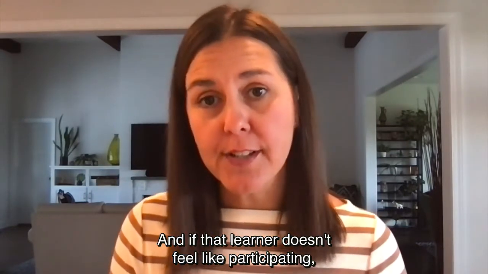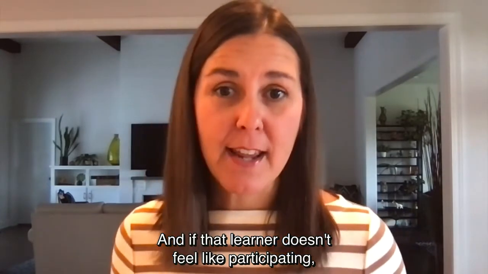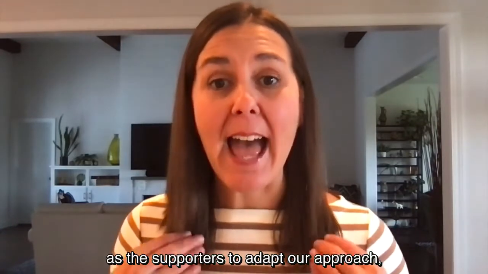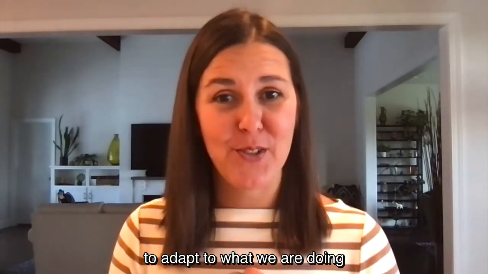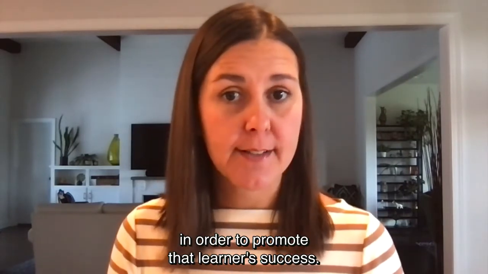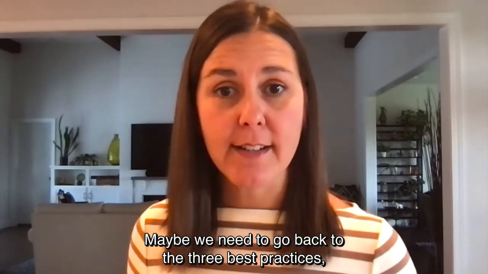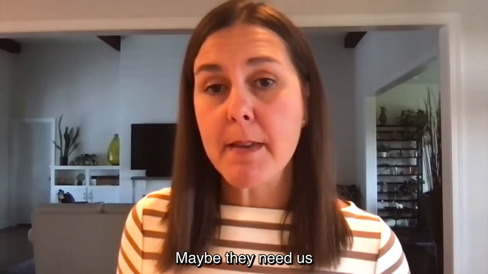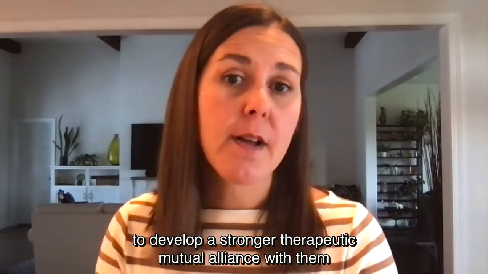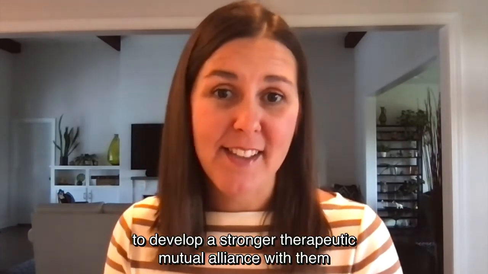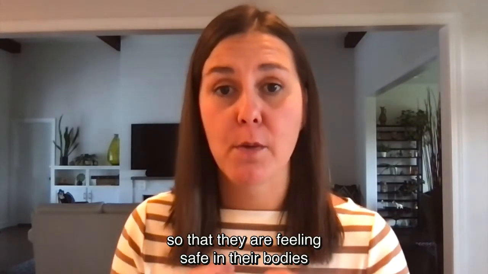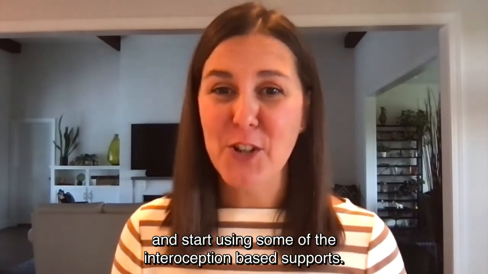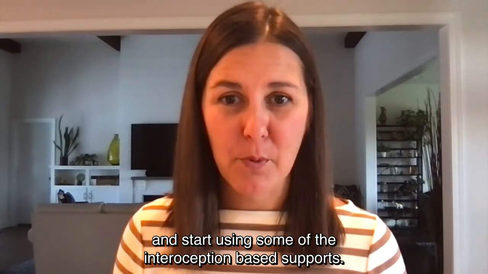And if that learner doesn't feel like participating, then we need to think about what we need to do as the supporters to adapt our approach, to adapt what we are doing in order to promote that learner's success. Maybe we need to go back to the three foundational best practices. Maybe that learner needs more co-regulation. Maybe they need us to develop a stronger therapeutic mutual alliance with them so that they are feeling safe in their bodies and they're feeling safe with us in order to take that next step and start using some of the interoception-based supports.